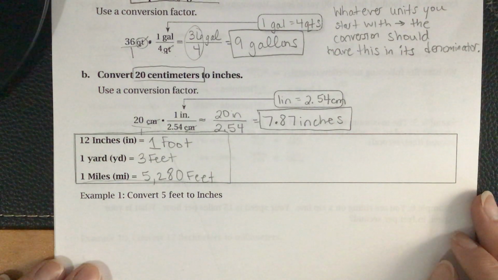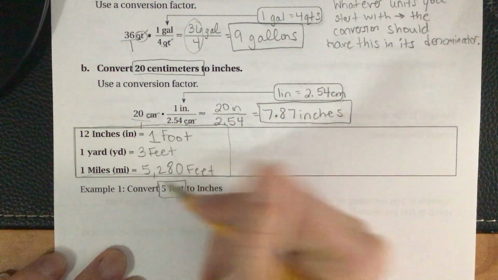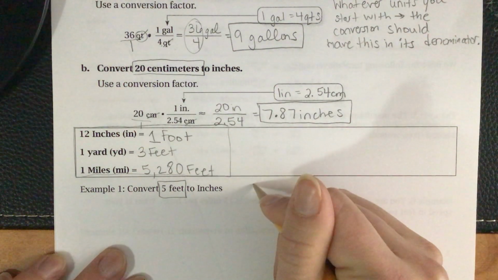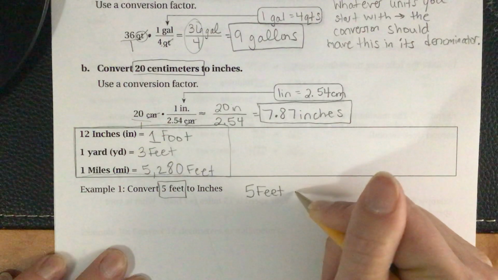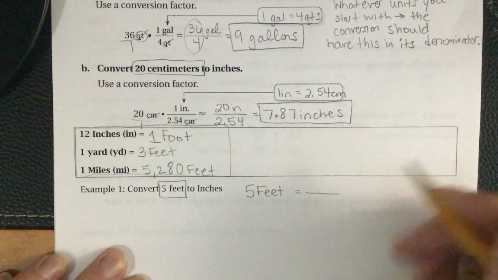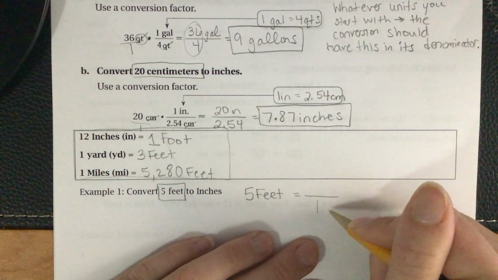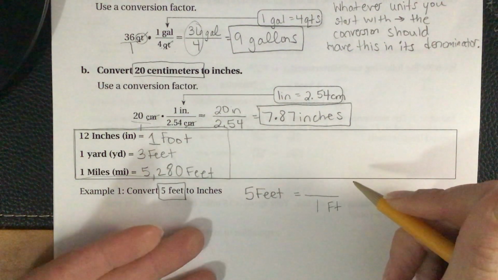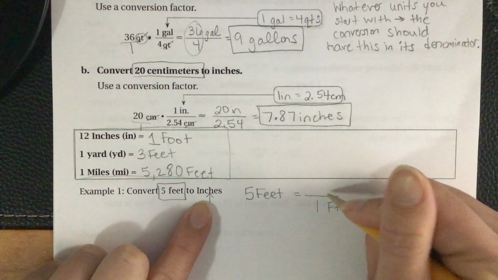Let's convert 5 feet to inches. What do we know about 5 feet? We're going to start by writing 5 feet. We're going to think to ourselves, what do we know about a foot? We know in 5 feet that we know something about 1 foot. What do we know about a foot? And what do we know about inches? That's what we want to get to.